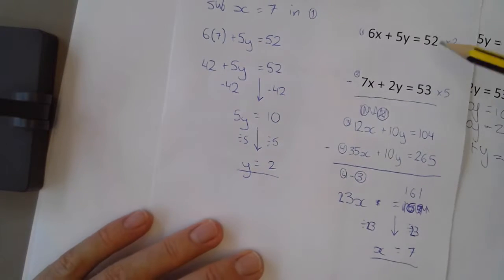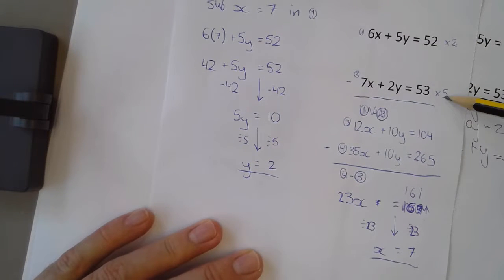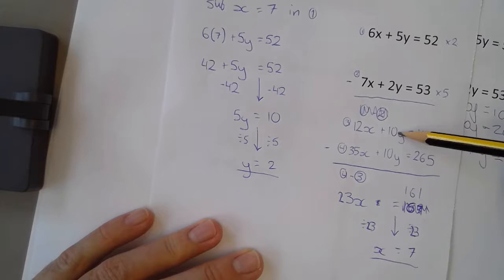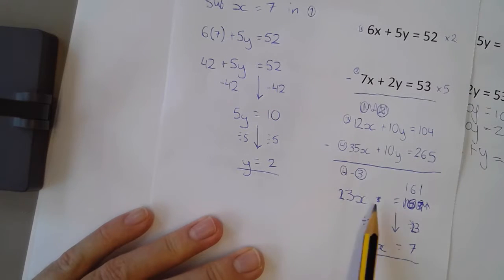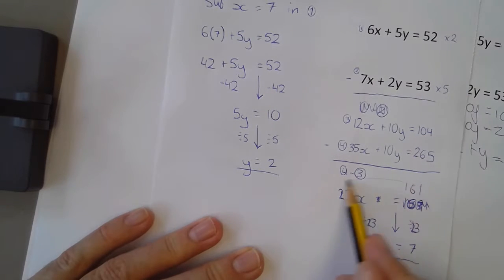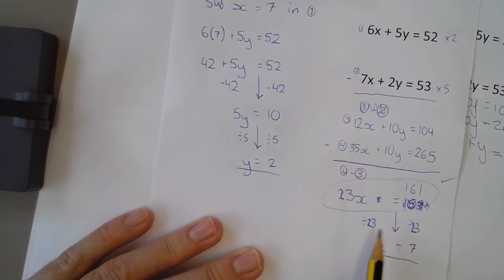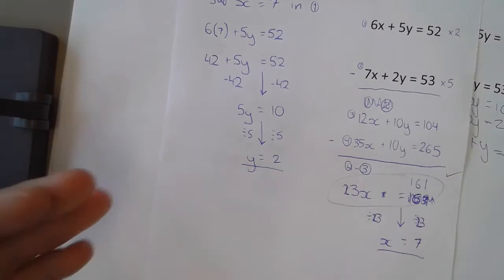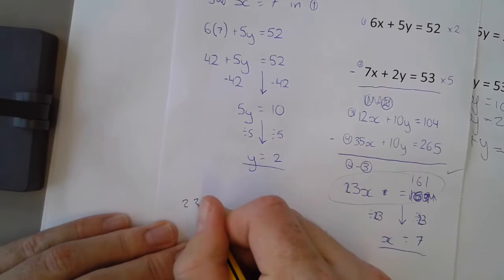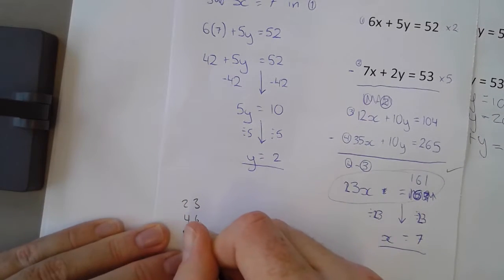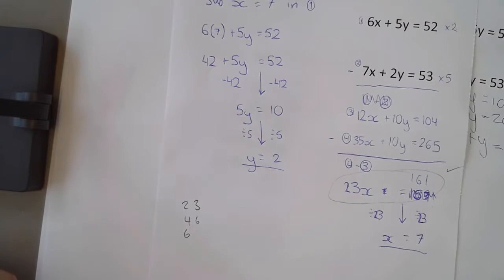Here's the correct solution: times by 2, times by 5, and then you end up getting the y is the same by doing that. Now there's a really nice mistake coming up in a second, so look out for this bit here. That bit there's spot on, and then 23, I'm assuming this person's used a calculator. Worst case scenario, you're writing out the 23 times table going down the page, but it takes ages, and you don't want to be doing that ideally.